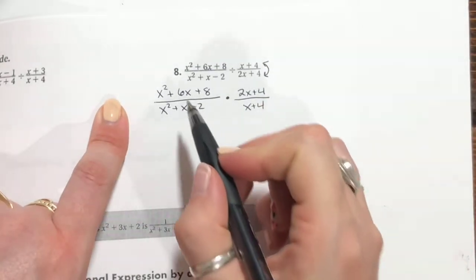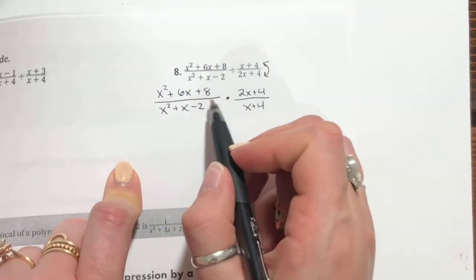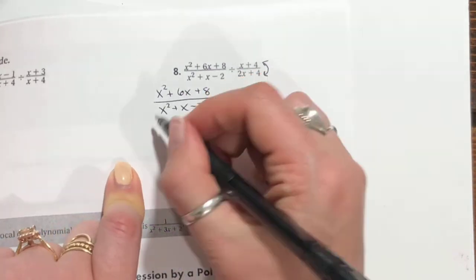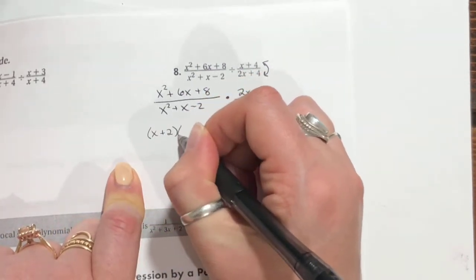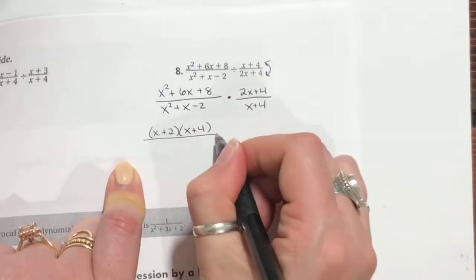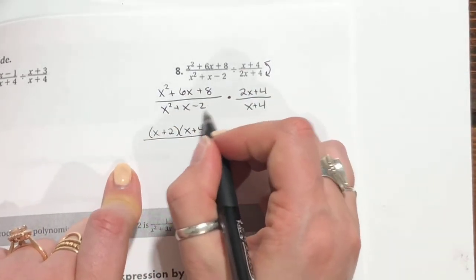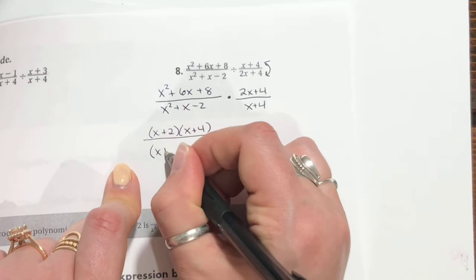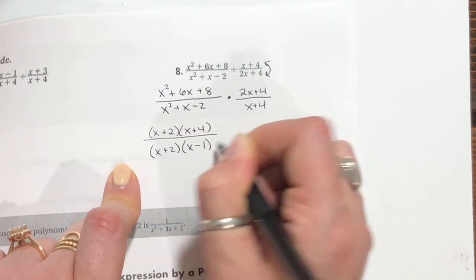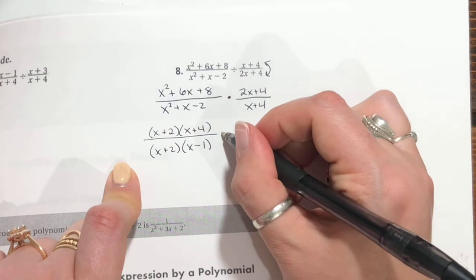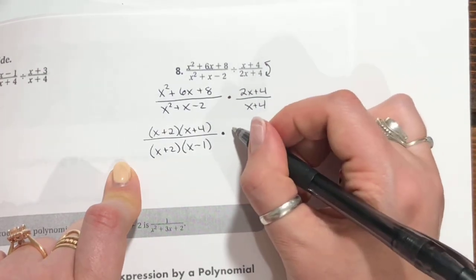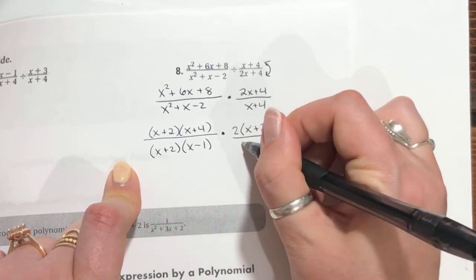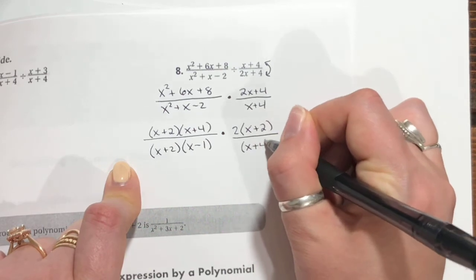And then we're going to reduce our fractions. Looking at this trinomial, again, the numbers that multiply to be 8 but add to be 6 are 2 and 4. So we can factor this to be x plus 2, x plus 4 on the top. For this trinomial, what multiplies to be -2 and adds to be 1 would be 2 and -1. So we're going to have an x plus 2 and an x minus 1. You can already see those are going to cancel. Let's come over to this one. For 2x plus 4, we can take a 2 out, which leaves us with x plus 2. And then we have the x plus 4, which doesn't have anything in common, so we just keep it.